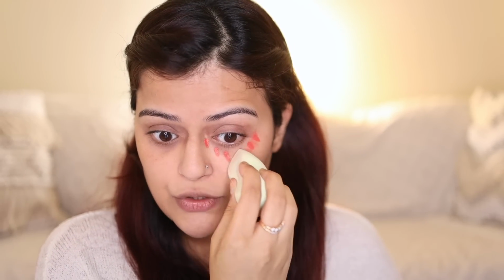So we are going to apply a very thin layer of color corrector to avoid mixing of the color corrector and the concealer. A little bit of mixing will still happen, but we are going to apply it in a way that it does not turn completely orange. Like, it shouldn't get mixed that much. I'll just make small dots of the color corrector under my eyes, and then I'll start blending this with a beauty blender.